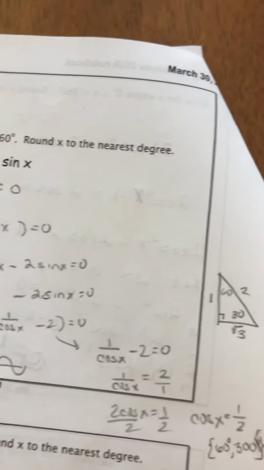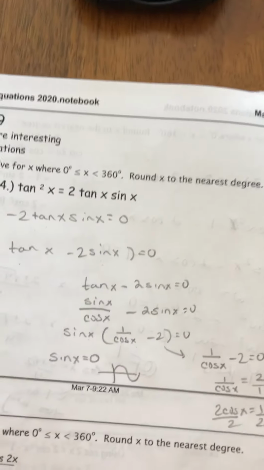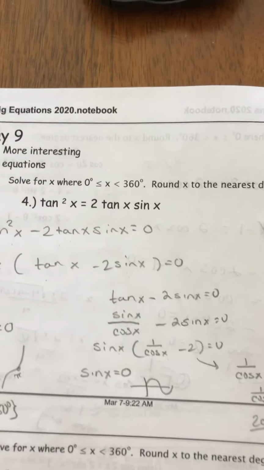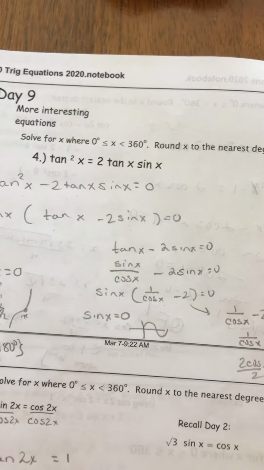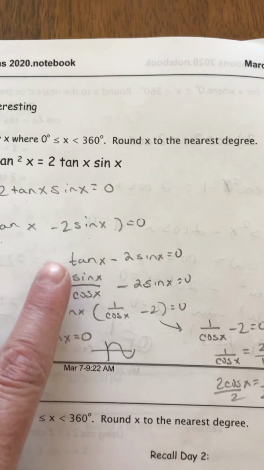There was a problem like this on an old IB exam years ago. But I thought this was really interesting because it gives us a chance to really buckle down with the GCF and that tangent substitution.